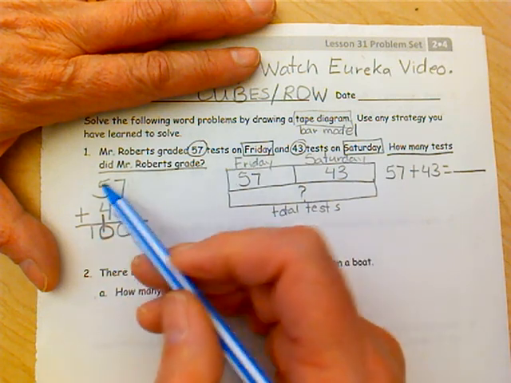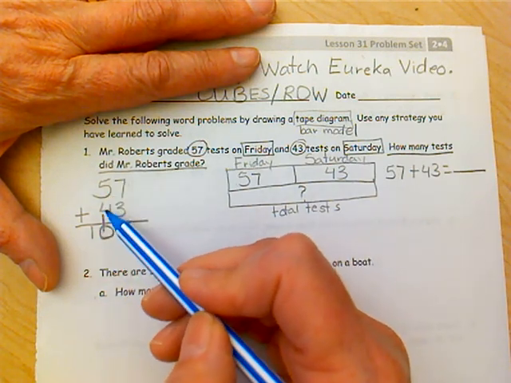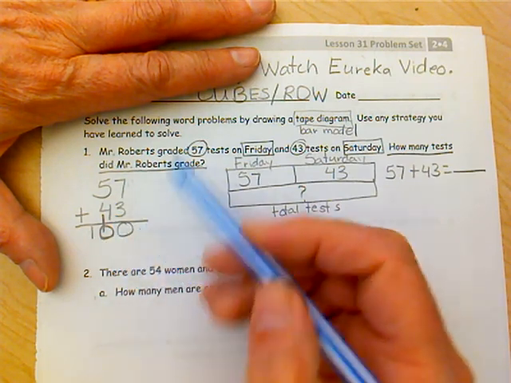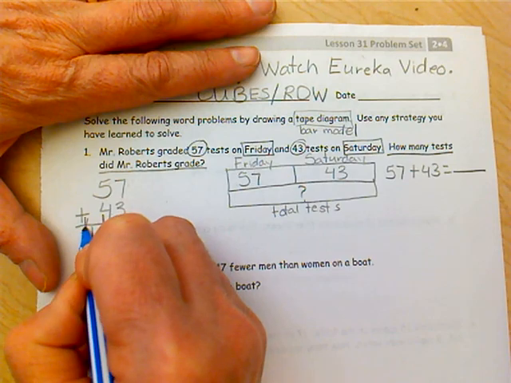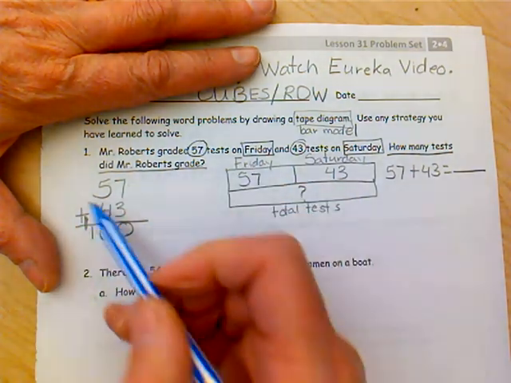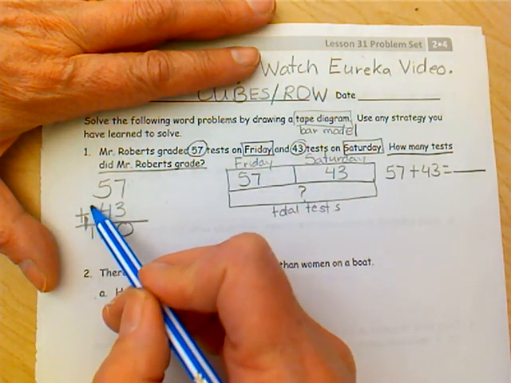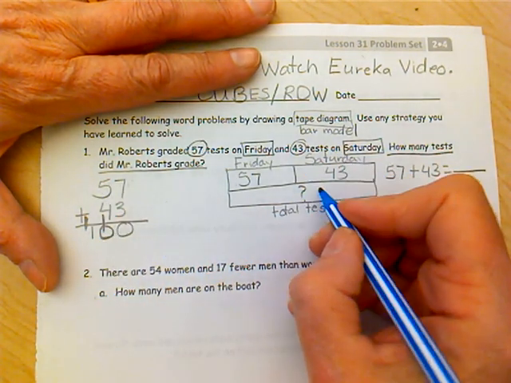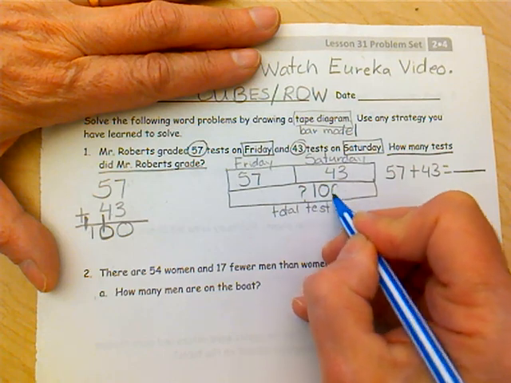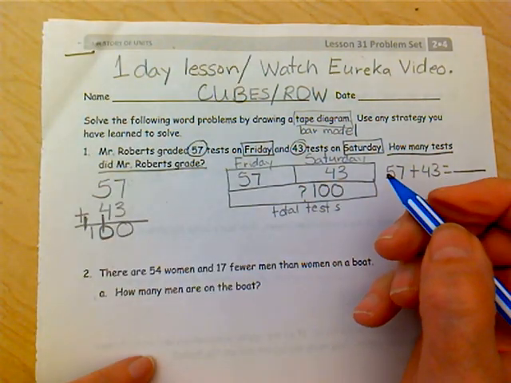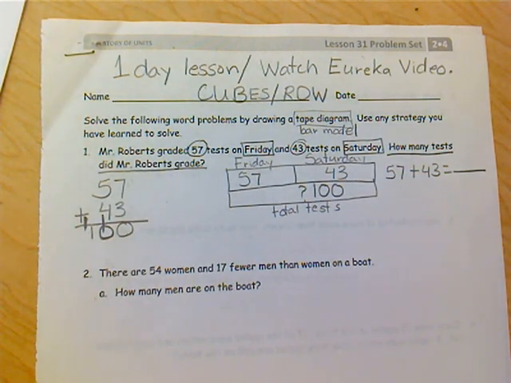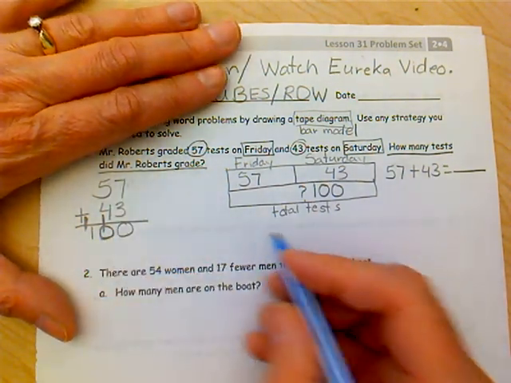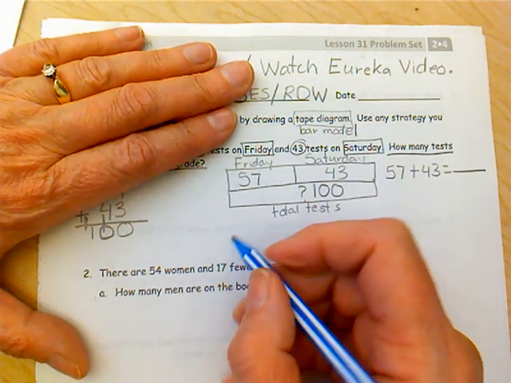Oh, I know one thing I should have really done on this one. 5 10s plus 4 10s is 9 10s, plus 1 more 10 gives me 10 10s, and I really should have composed another 100, which I did, because 1 100 plus 0 100s and 0 100s does give me the full 100. So I know all in total he graded 100 tests. He graded 100 tests, so I had to compose a 10. I also composed 100. So now I need to do the right part.